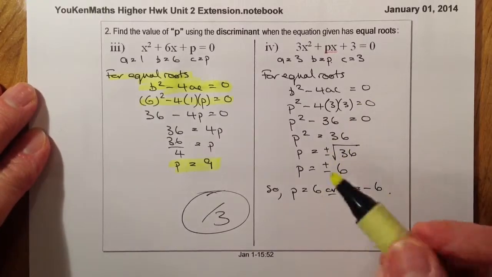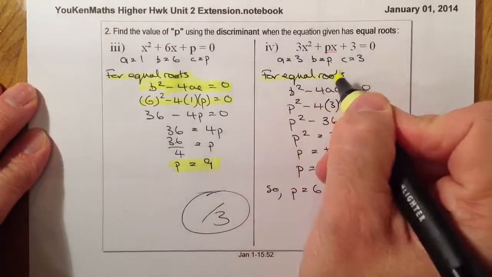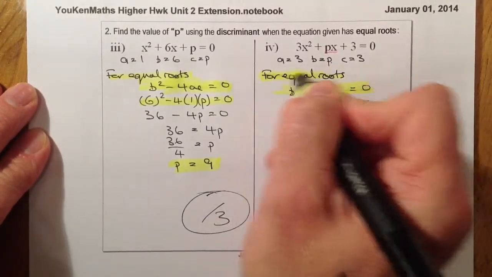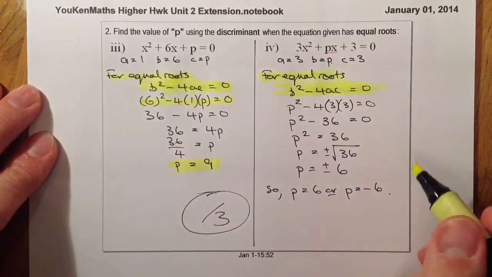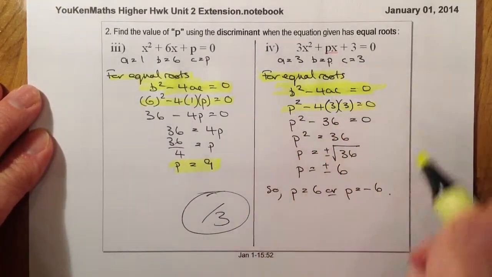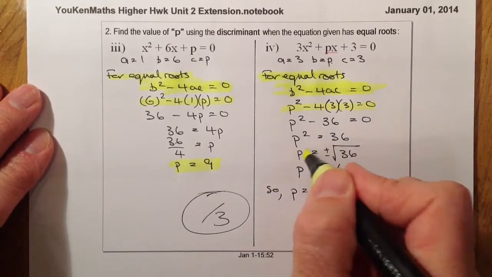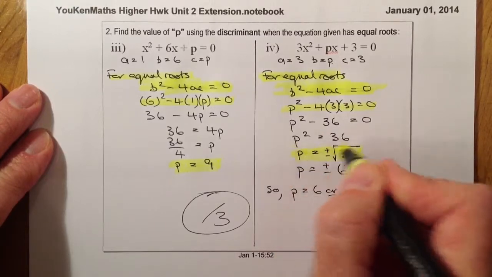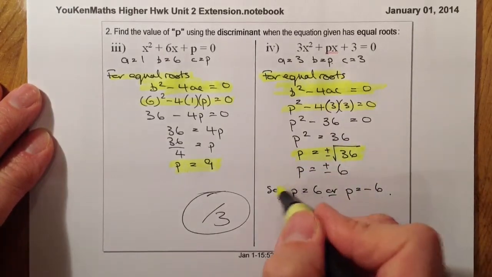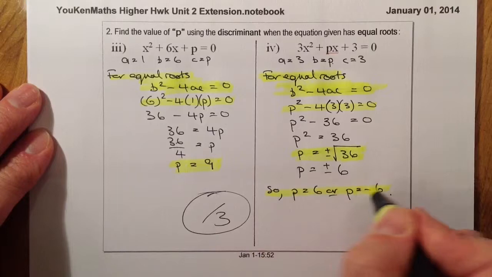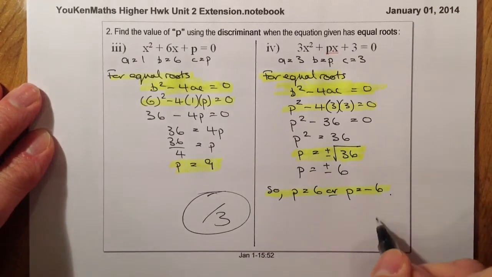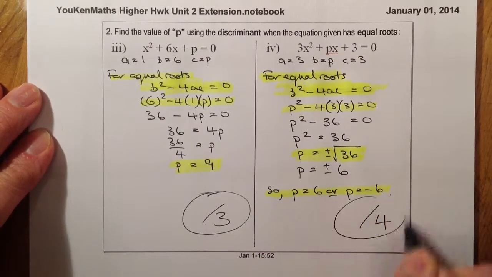This one here, let's go for, same again, 1 mark for this type of statement here I'd like to see, 1 mark for substituting in. Let's see what we'll go for here. We'll go for 1 mark for getting this part here, and we'll go for the solutions. So we'll go for 4 marks for this one here. So this is out of 4.